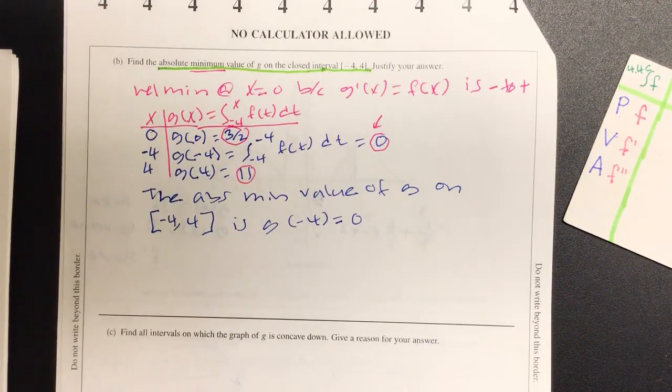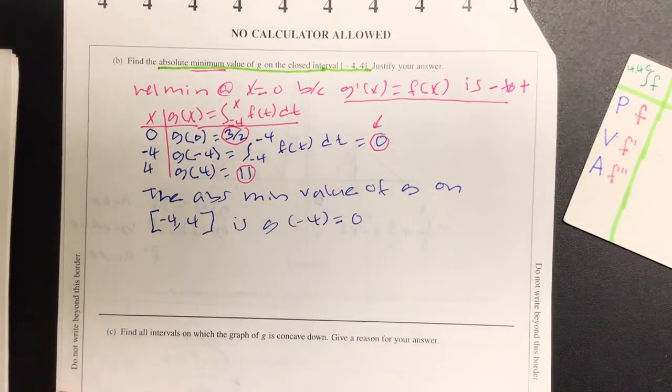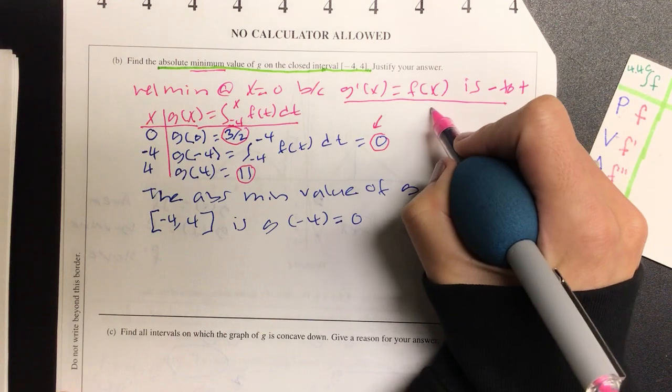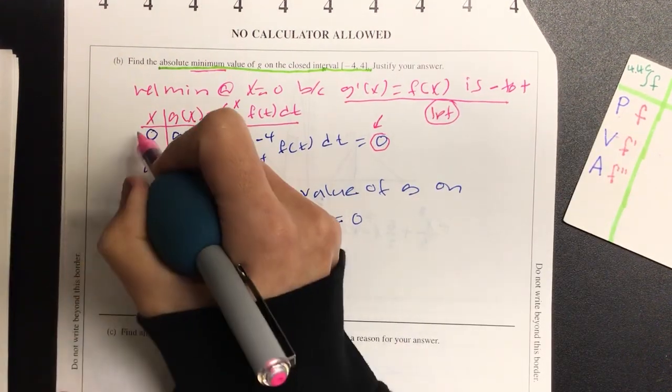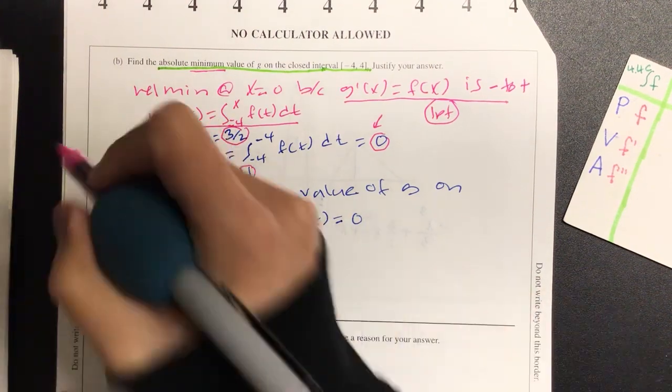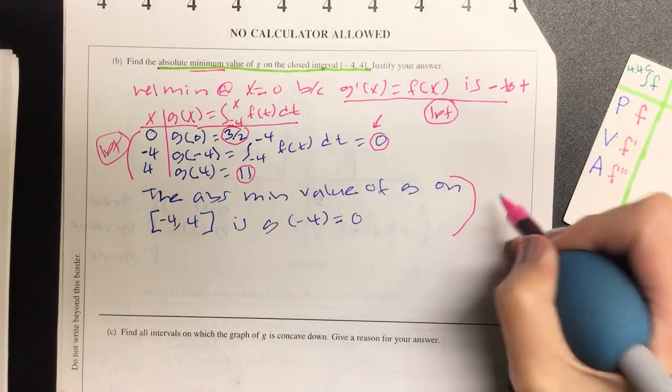So let's see how they're going to grade you. Reasoning why x equals 0 is part of our minimum is going to be 1 point. Plugging everything in and getting the correct y value is another point. And the whole sentence with the answer is 1 point.